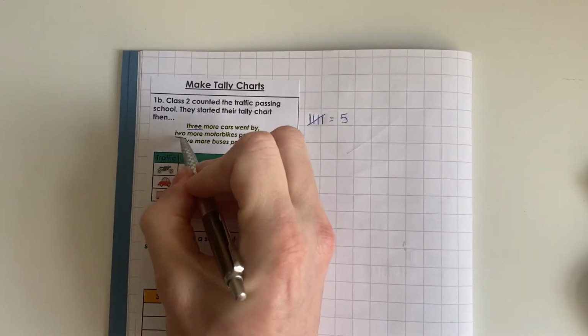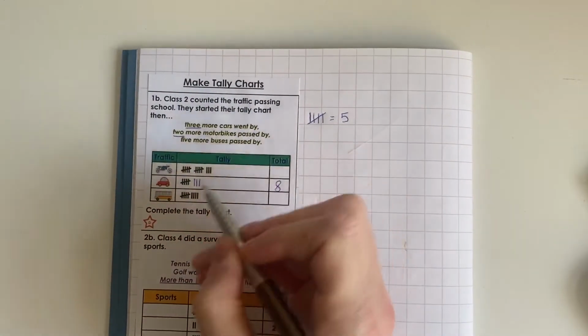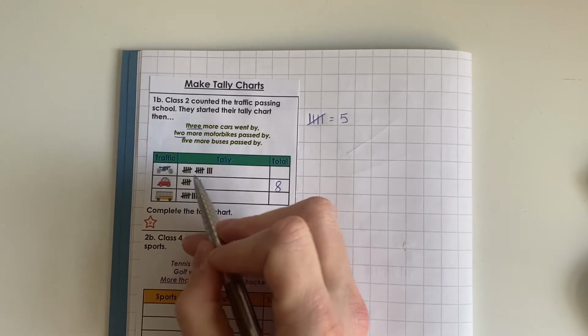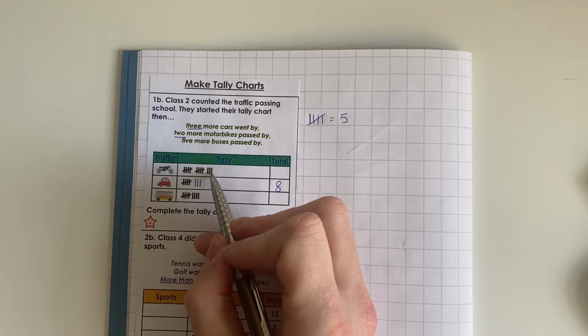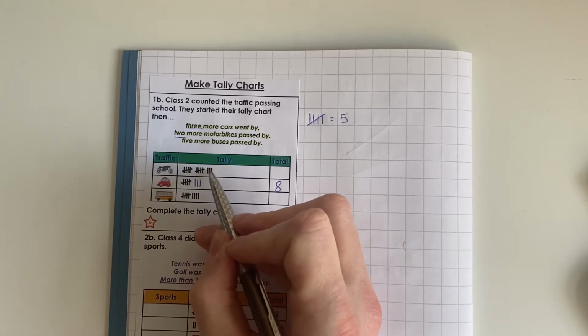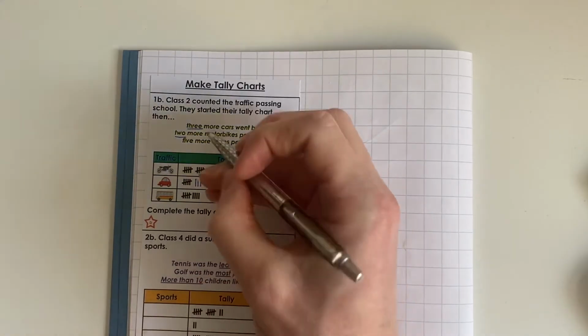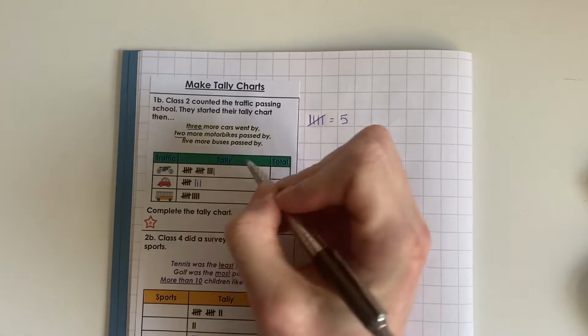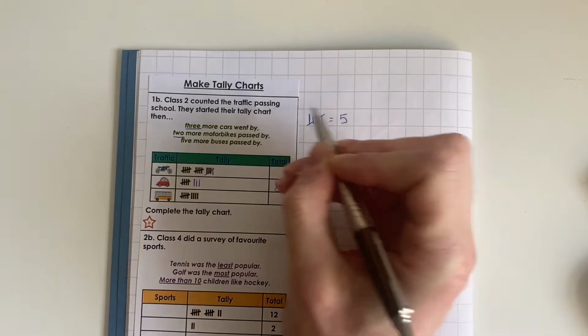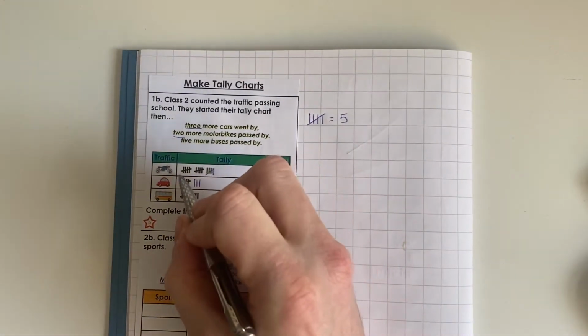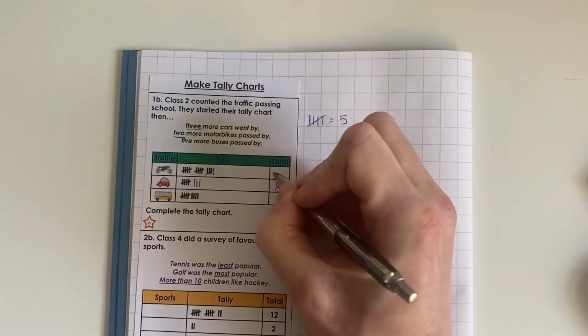It says here 2 more motorbikes passed by. So we've got 5, 10, and then we've got 11, 12, 13. So we can add to this gate here, but we need to add 2 more. So there's 1, and because we've got 4 here, we're going to draw a line to make our gate. Now, because we've added 2, this is now done. So we've got 5, 10, 15.